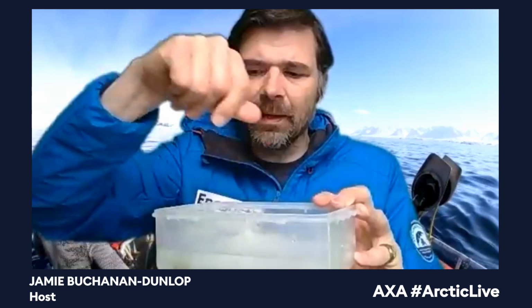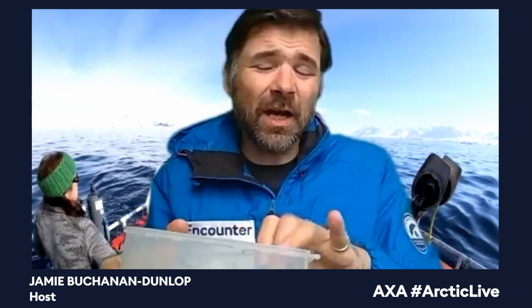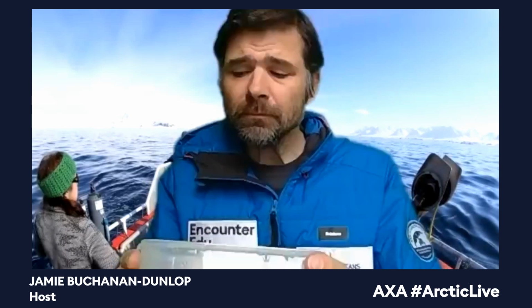Fill it up with ice. If you want to make it a bit easier, make the ice salty. That's easier to sample through. I haven't done that today, just so it's nice and solid. So that replicates sea ice, which is easier to core, and that is about 35 grams of salt per litre.